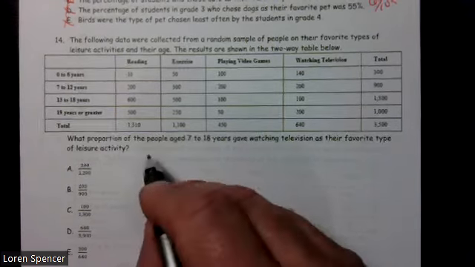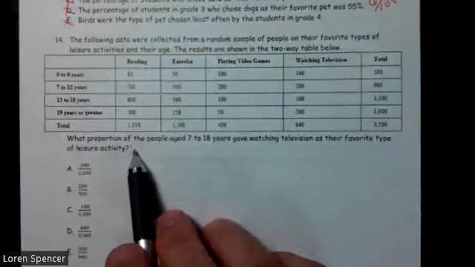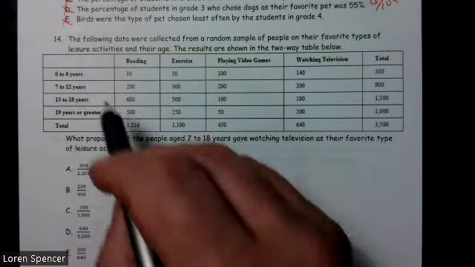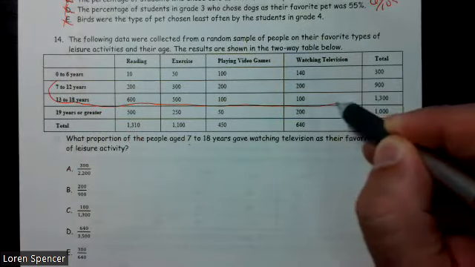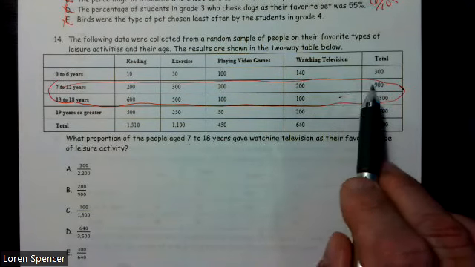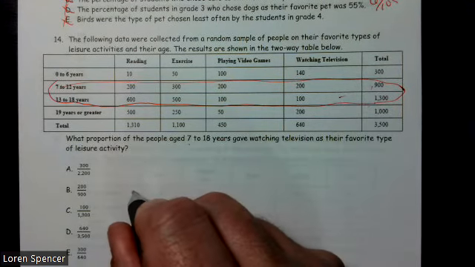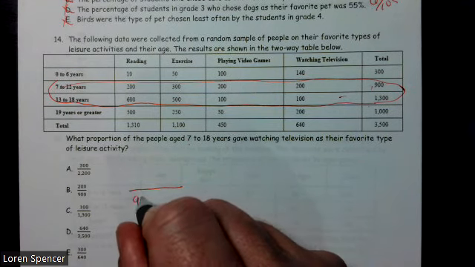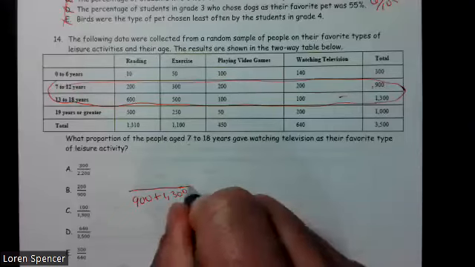So they're telling me they're out of the group of 7 to 18. So 7 to 18 is this total right here. So that means my denominator is 900 and 1300. Because basically they're telling me it's from that group.